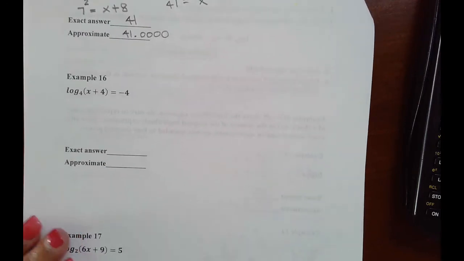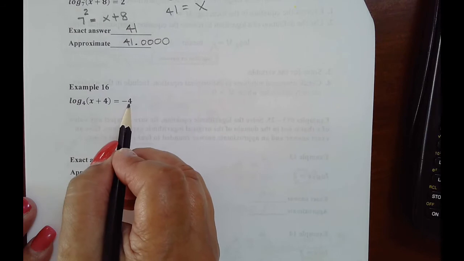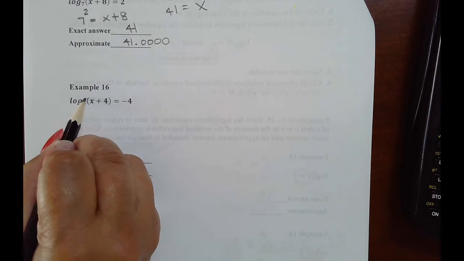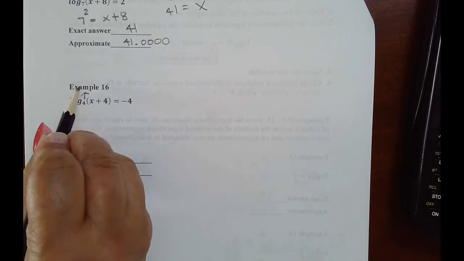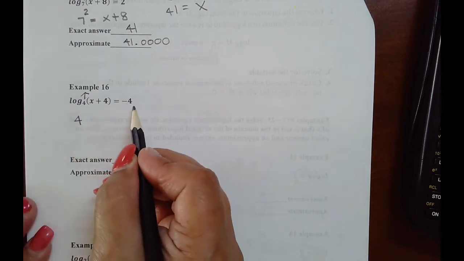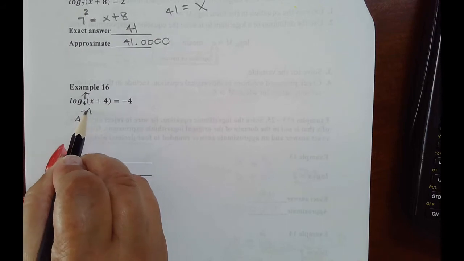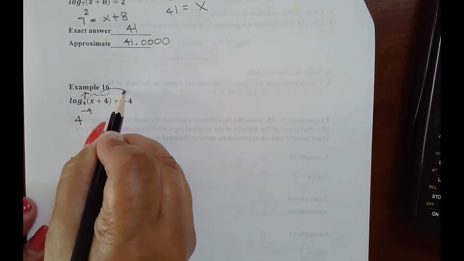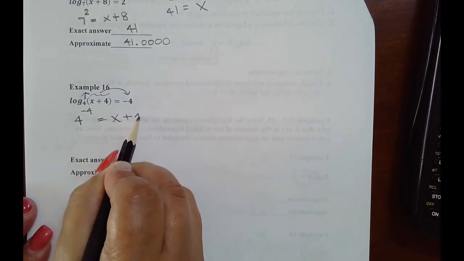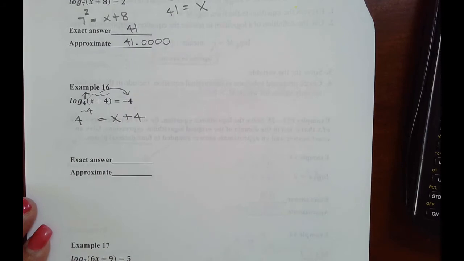Okay, moving to number 16. In number 16, we have log of x plus 4, base 4, and a negative 4 over on the other side. So just as we've done in the last few problems, we're going to take this out of log form by raising up that base and allowing it to be the base of an exponential expression, going to the opposite side to grab the exponent, and letting this entire argument jump over and take its place. That is rewriting from log form to exponential form. We now have no log and we can isolate our x.